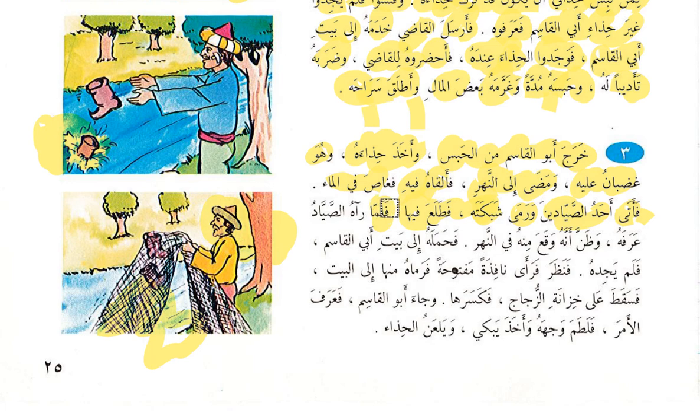فلما رأى, when he saw. The fisherman saw. الصياد means the fisherman. عرفه, he recognized the shoes. Oh, these are the famous shoes of Abul Qasim, from their area. وظن, he thought that وقع منه في النهر, maybe Abul Qasim lost his shoes into the river. Somehow it got down into the river. Somehow he lost it, maybe.